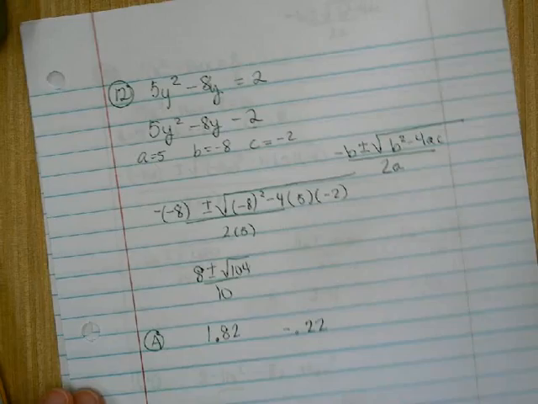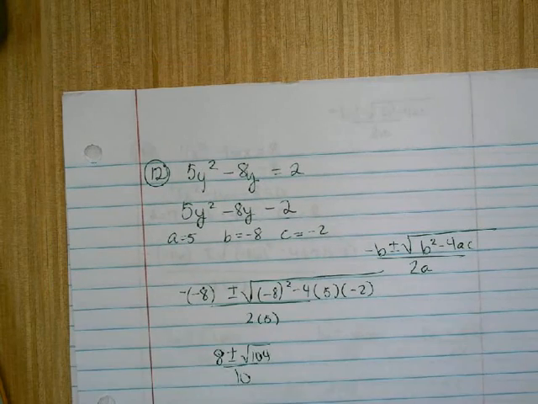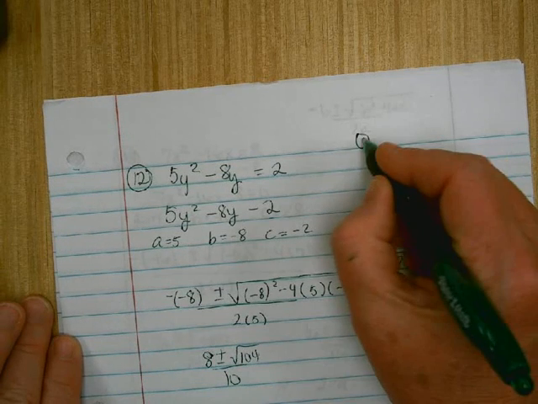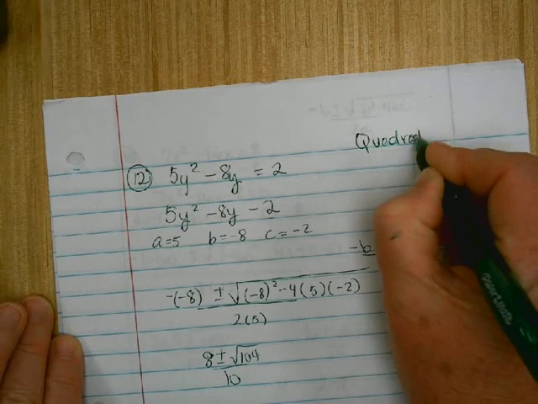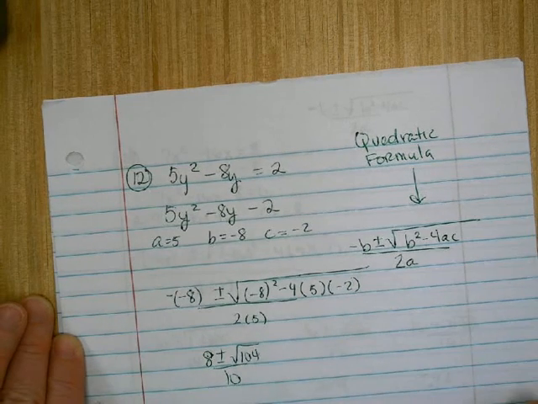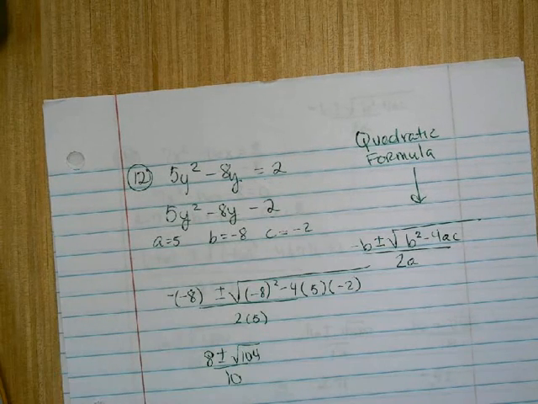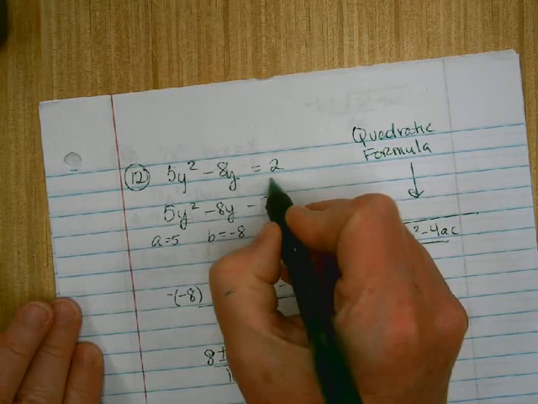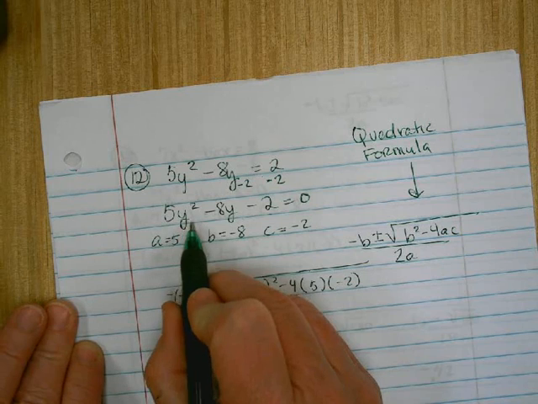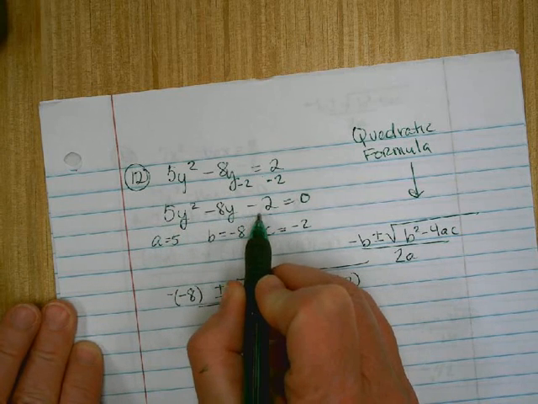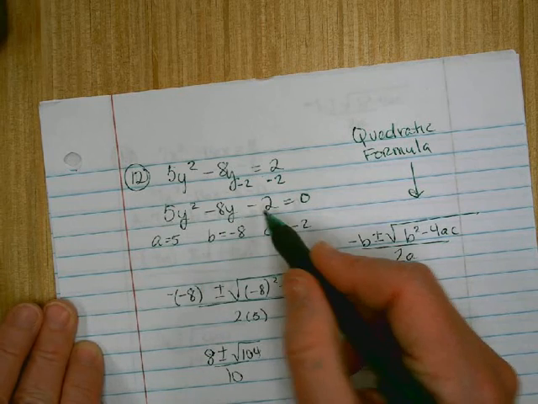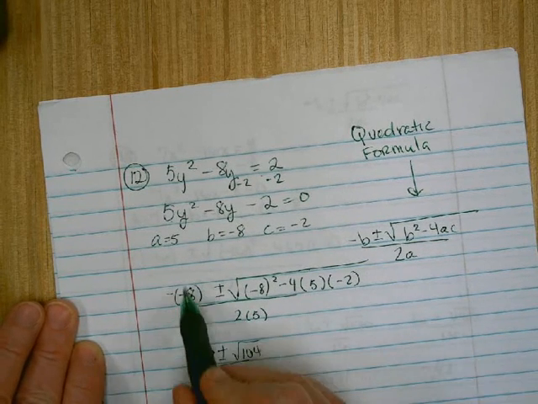Question number 12. It says 5y squared minus 8y equals 2. Again, we need to use the quadratic formula, which is written here. But before you get started, I want you to make sure everything's moved over. So I want you to subtract 2 from each side. So it's going to say 5y squared minus 8y minus 2. A is 5, b is negative 8, c is negative 2. Then I plug them in this formula.